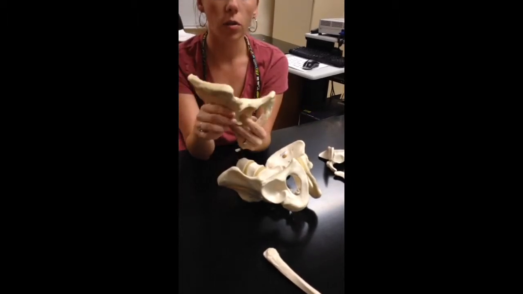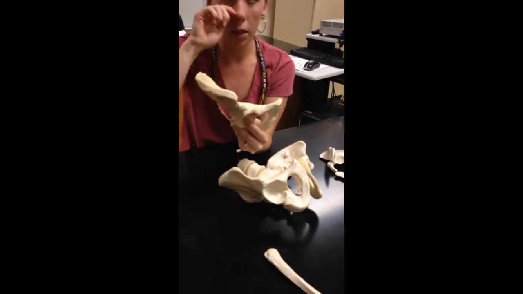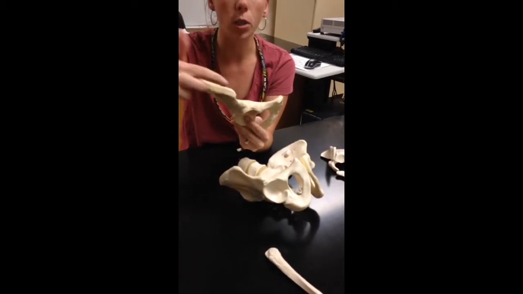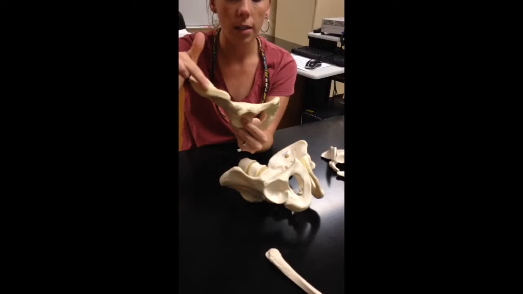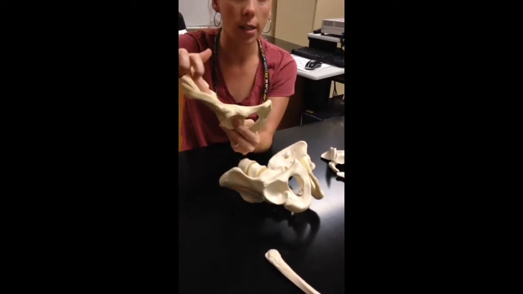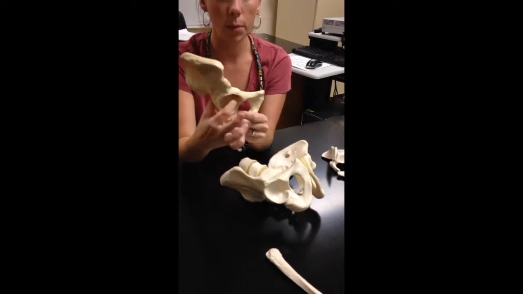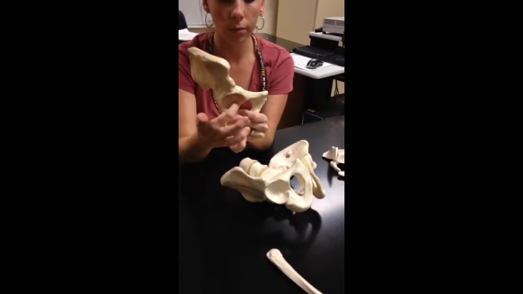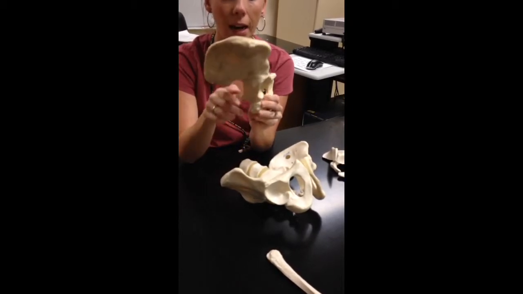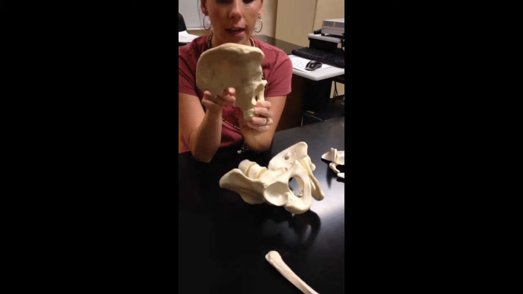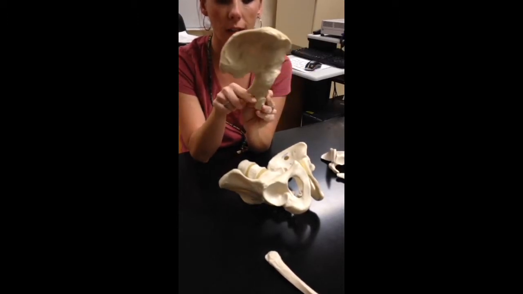All the features on the ilium portion have the word iliac in them. So the iliac crest, and then the iliac fossa is the basin. Moving down, the hip socket is called the acetabulum. And on the back side of the ischium, you have the greater sciatic notch and the lesser sciatic notch.